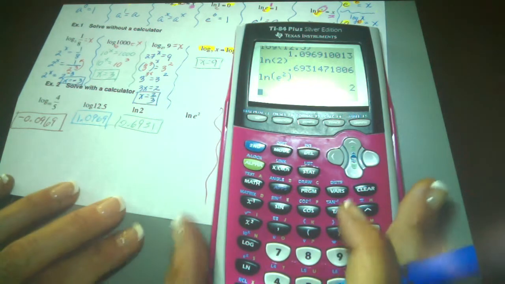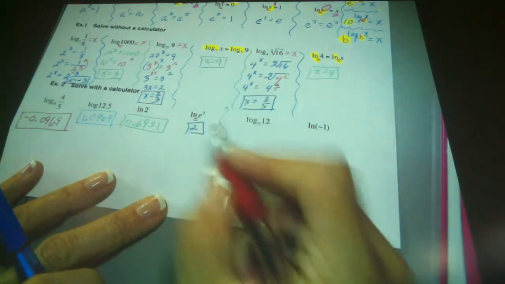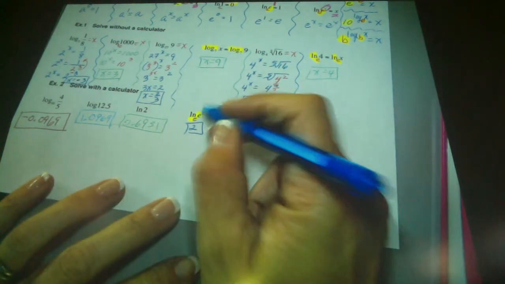And then for this one, I get 2. Imagine that. Do I really need a calculator for this problem? No. Because what's the base? e. And aren't the bases equal? Yep. And when the bases are equal, the answer is the exponent, which in this case is 2. So I really didn't need my calculator, but the point is your calculator will give you that same answer.